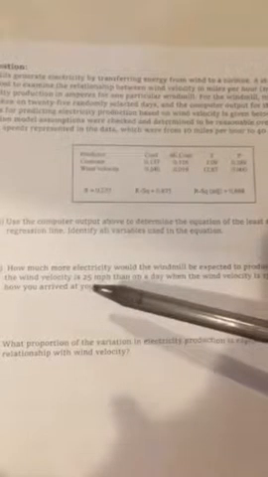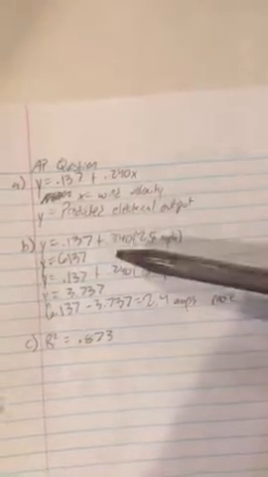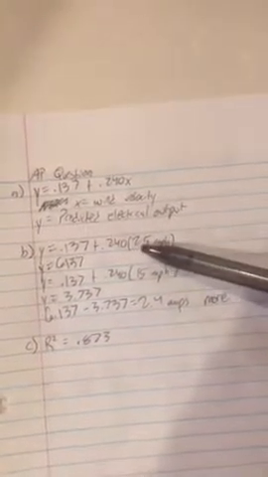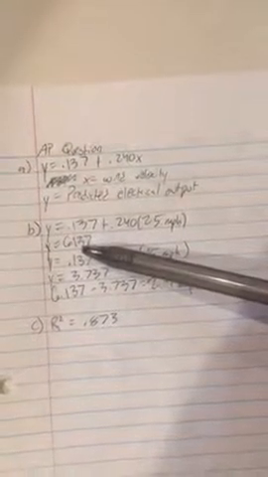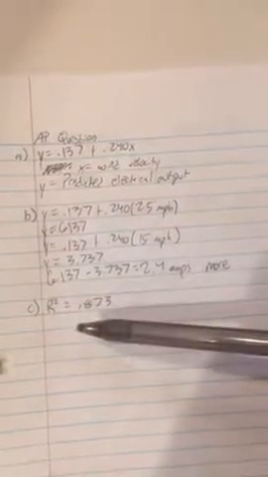B then asks us to see how much more electricity the windmill would produce on a day where there's 25 miles per hour compared to 15 miles per hour. So right here, I use the regression line. I brought it down here. So I plugged in 25 miles per hour, and I got 6.137. And then I plugged in 15 miles per hour, and I got 3.737.